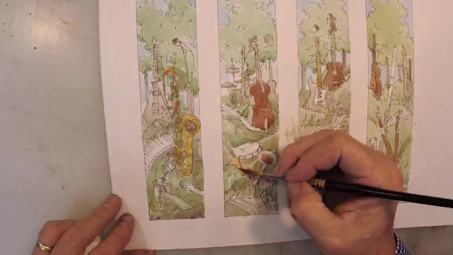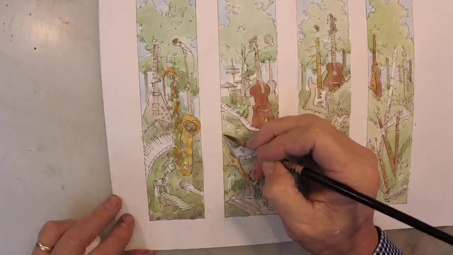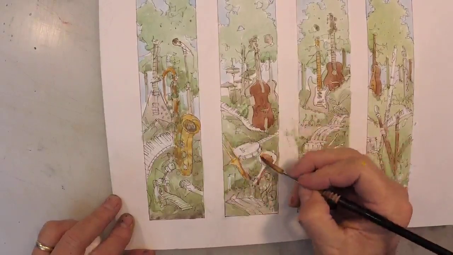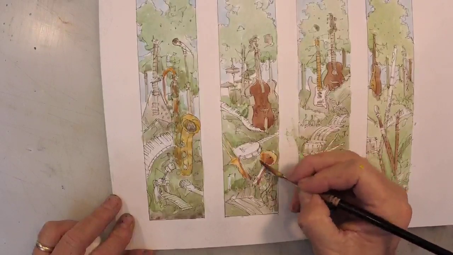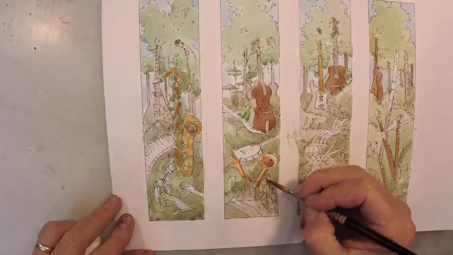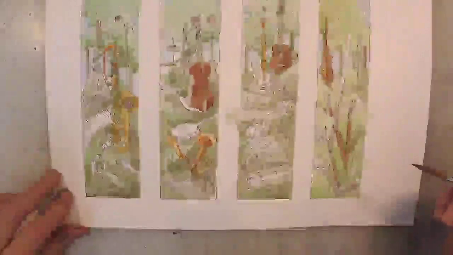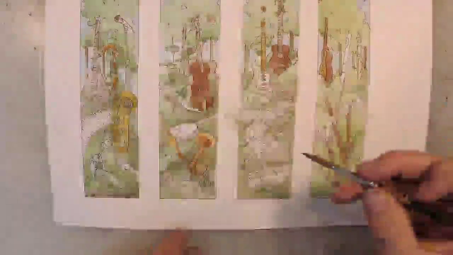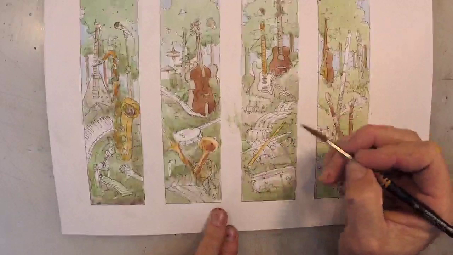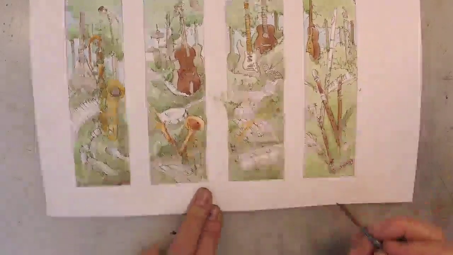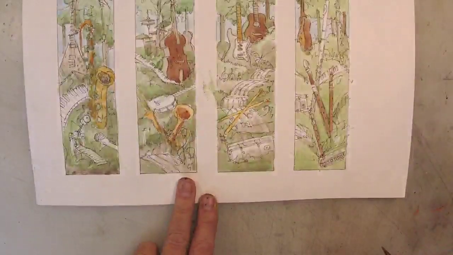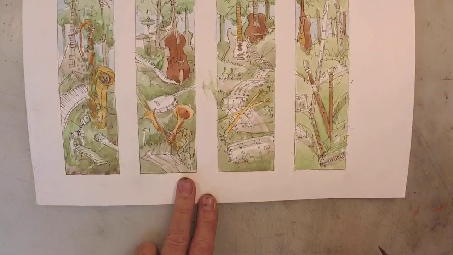Brass, trombone, brass trumpet. Again, this stuff doesn't look very brassy at the moment. All the drumsticks that are, of course, natural wooden color, blonde wood. I think that's all there.